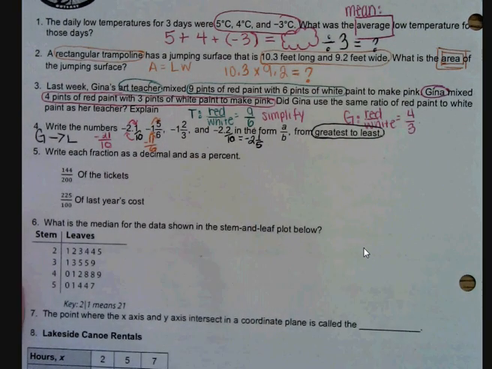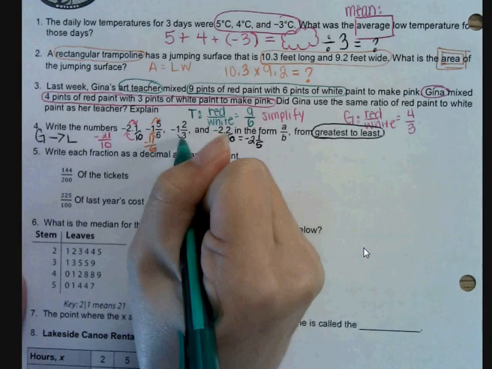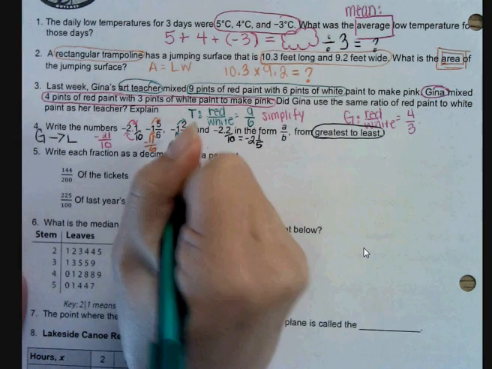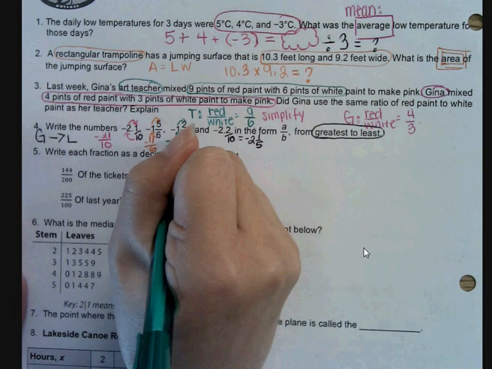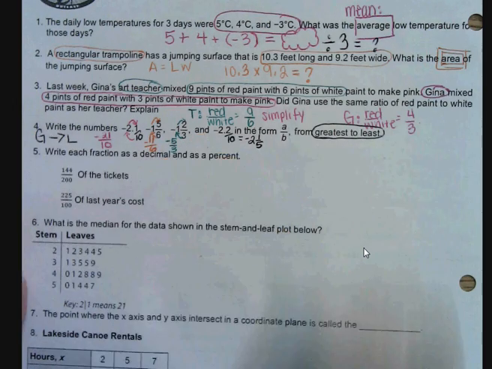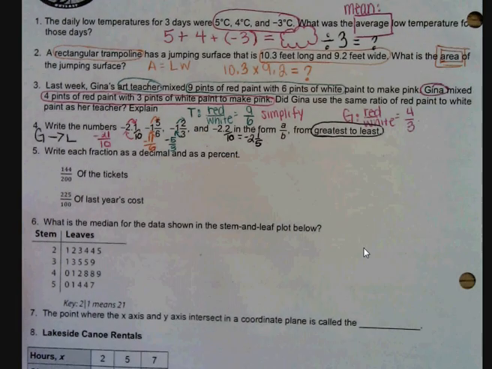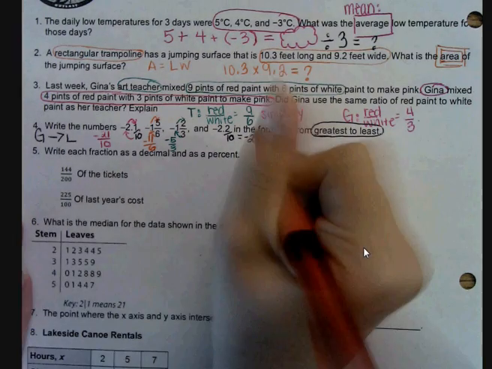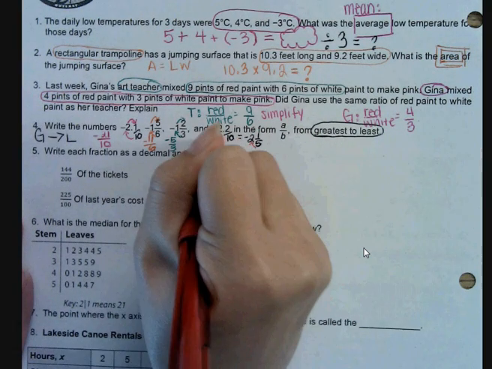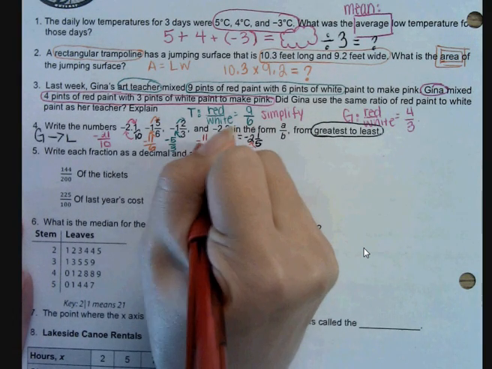Okay? When you do 1 times 3 plus 2, you'll get negative 5 over 3. Okay, and then whenever you do 2 times 5 plus 1, you'll get negative 11 over 5.